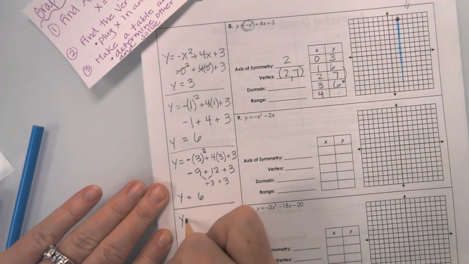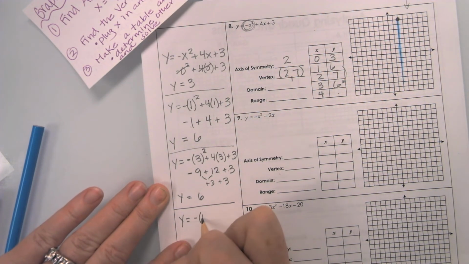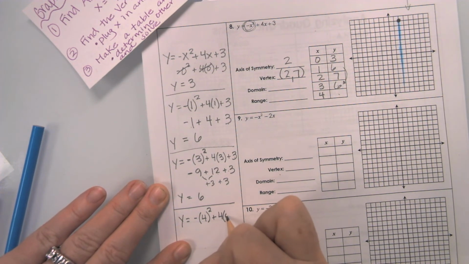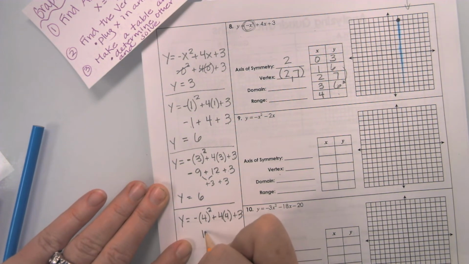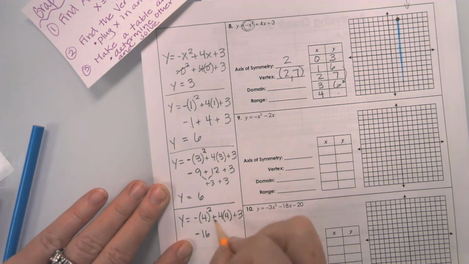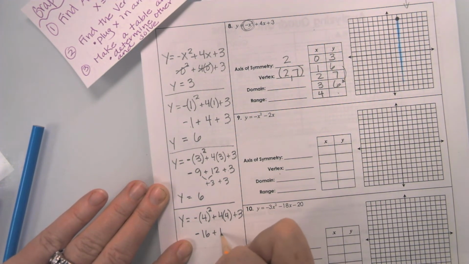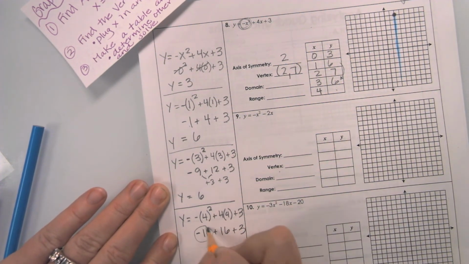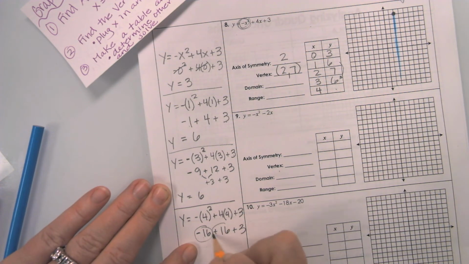Now let's do 4. y equals negative, remember parentheses, 4 squared plus 4 times 4 plus 3. 4 squared is 16. Keep your negative, plus 4 times 4 is 16, plus 3. Oh, that's cool. We have a zero pair. Negative 16, positive 16.